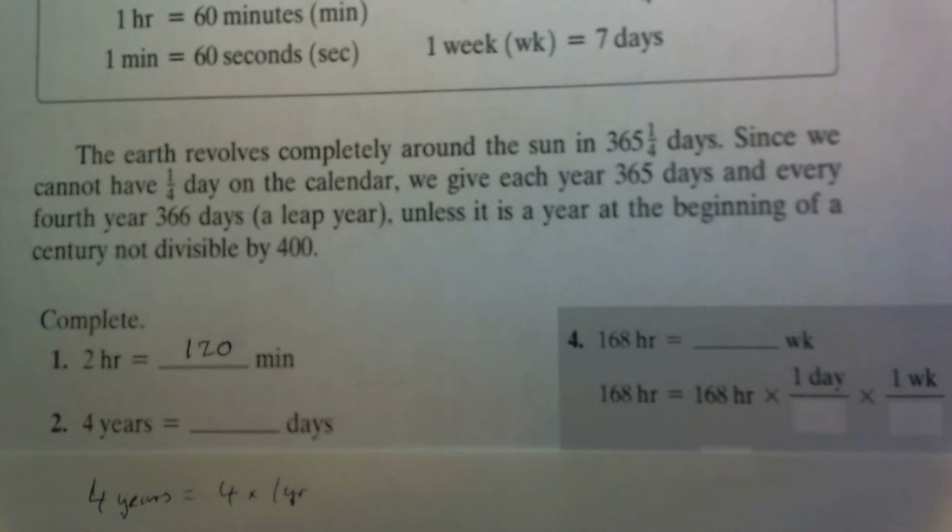And 1 year has 365 and 1/4 days. So that's equal to 4 times 1,461 divided by 4.